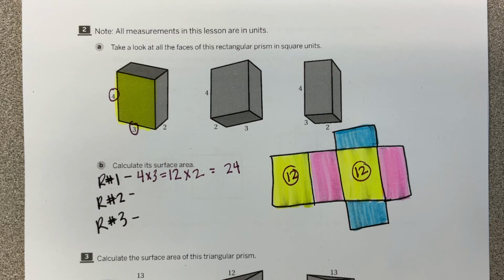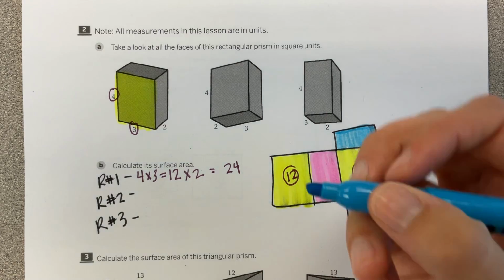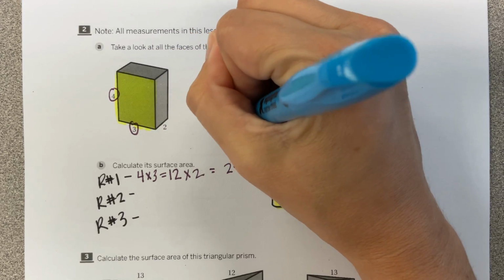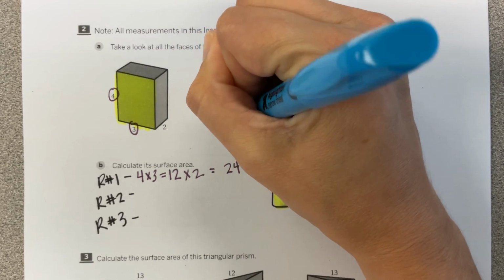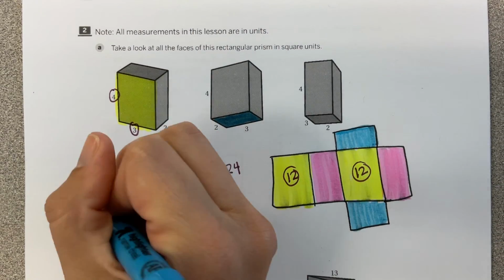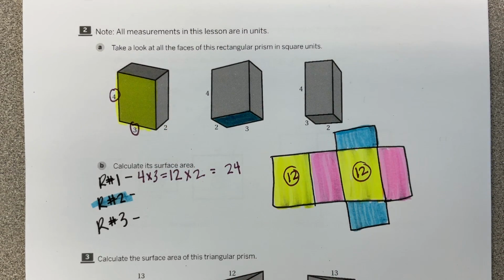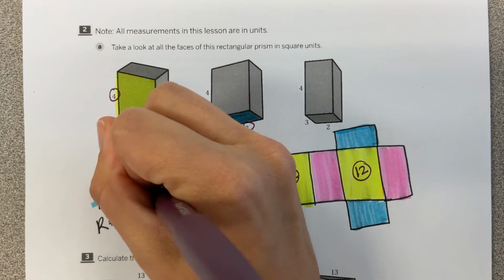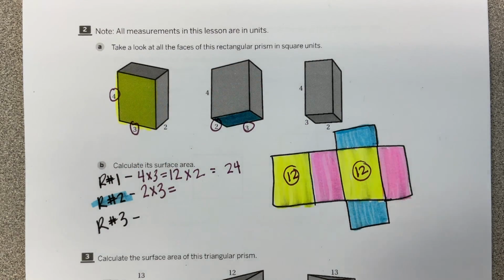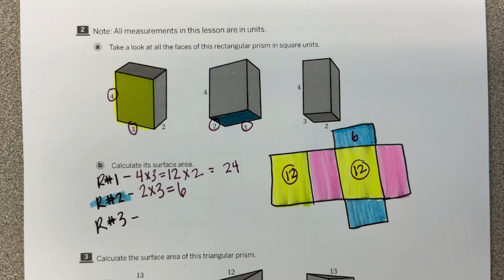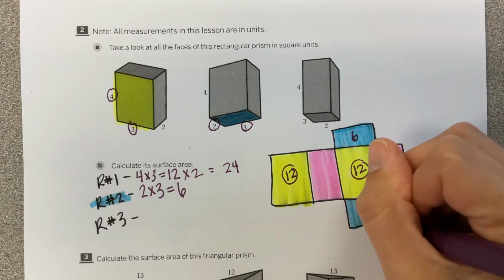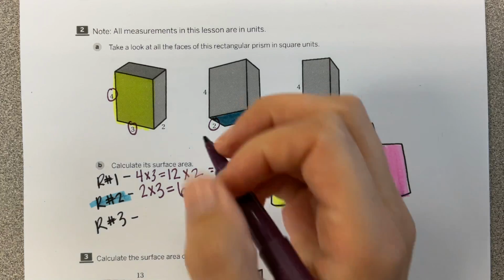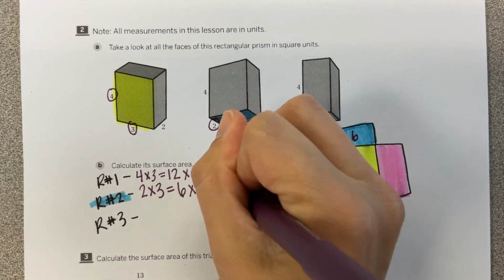Now, I'm going to look at this bottom rectangle here, which matches with my bases, okay? The dimensions of that is 2 by 3. 2 times 3 is 6. So the top blue is 6, the bottom blue is 6 too. So we're going to take 6 and we're going to double it to get 12.